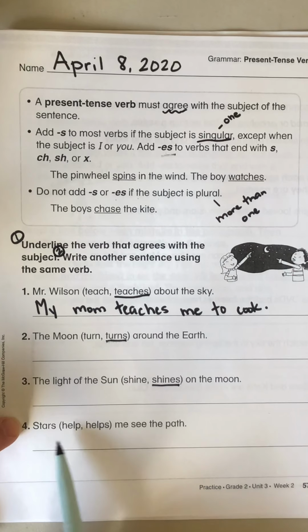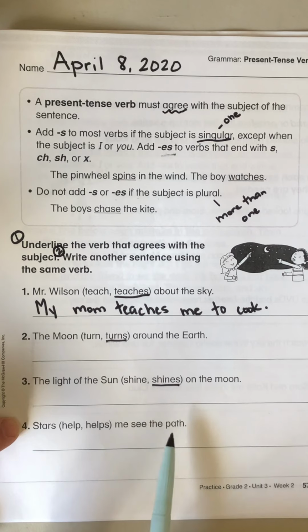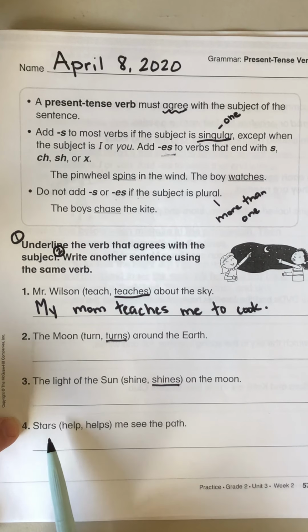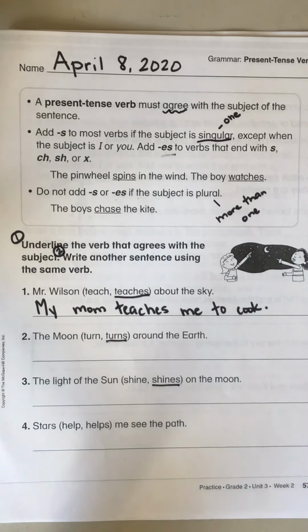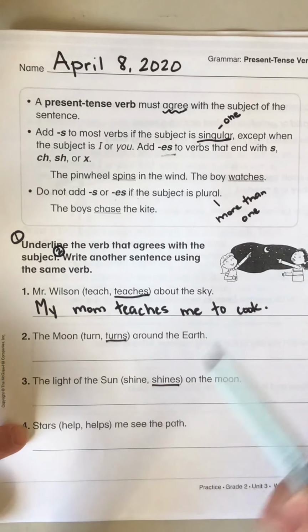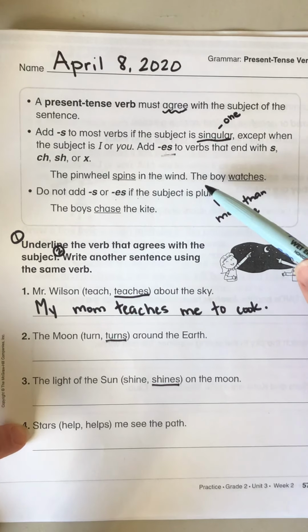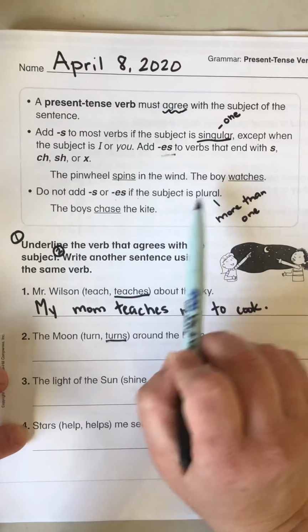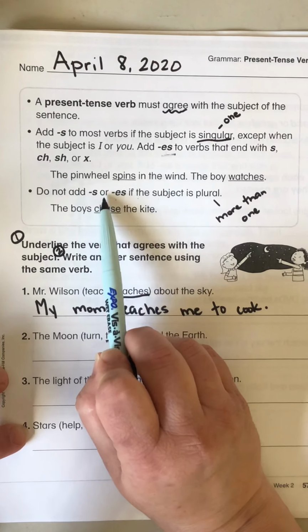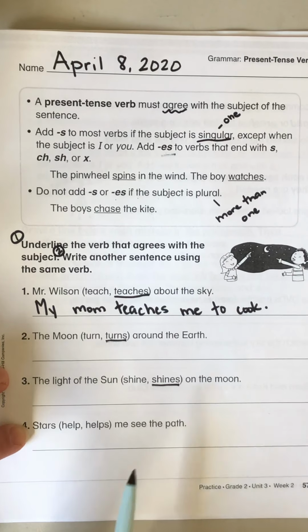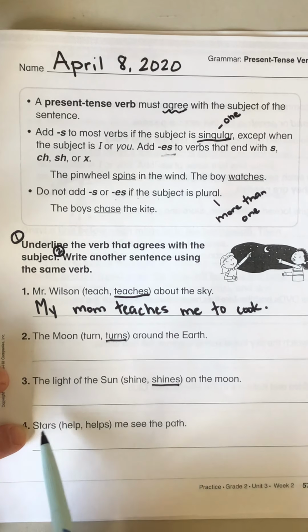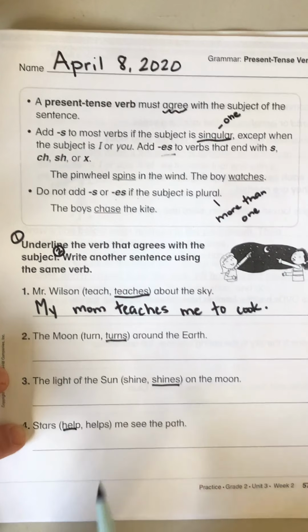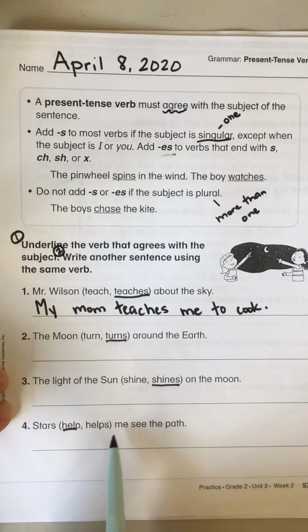Number 4, stars help or stars helps me see the path. Look at your subject first. The subject is stars. Is stars singular or plural? If you said stars is plural, meaning more than one, you are correct. Stars is more than one star. So I have to follow the rule. The rule says if it's plural, do not add S or ES. So I'm going to choose the verb that does not have an S or an ES. That verb would be help. And our sentence then becomes stars help me see the path. Stars help me see the path.